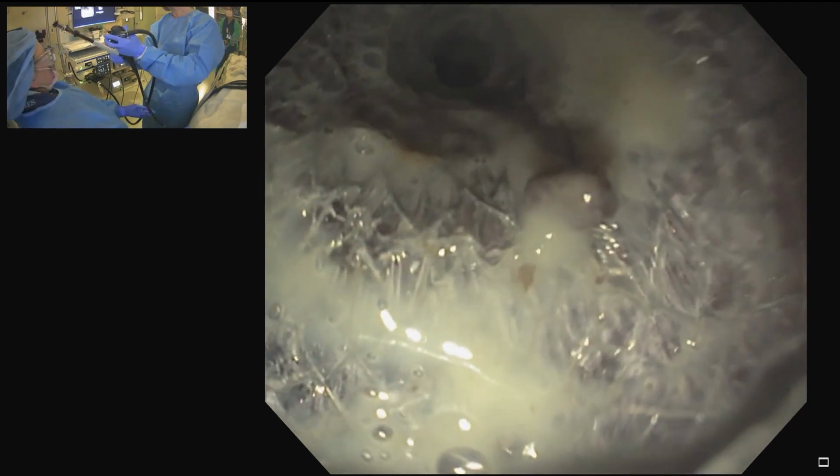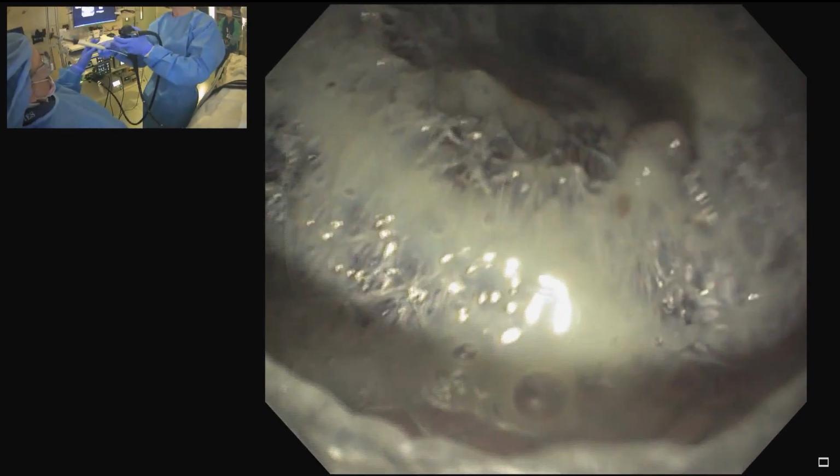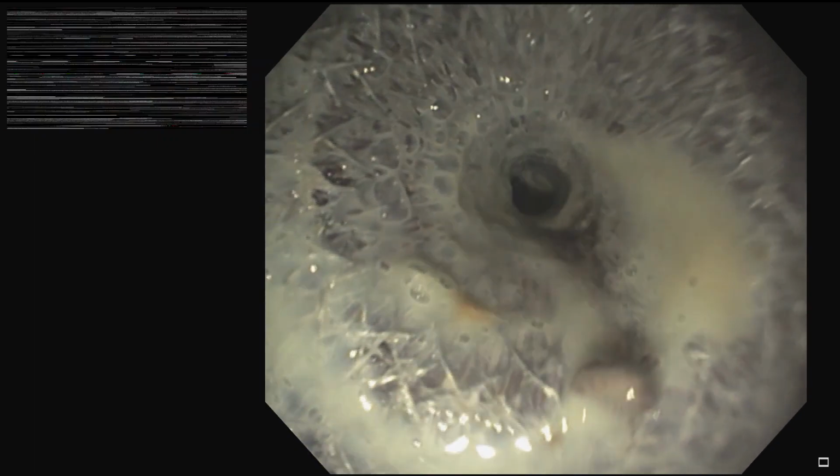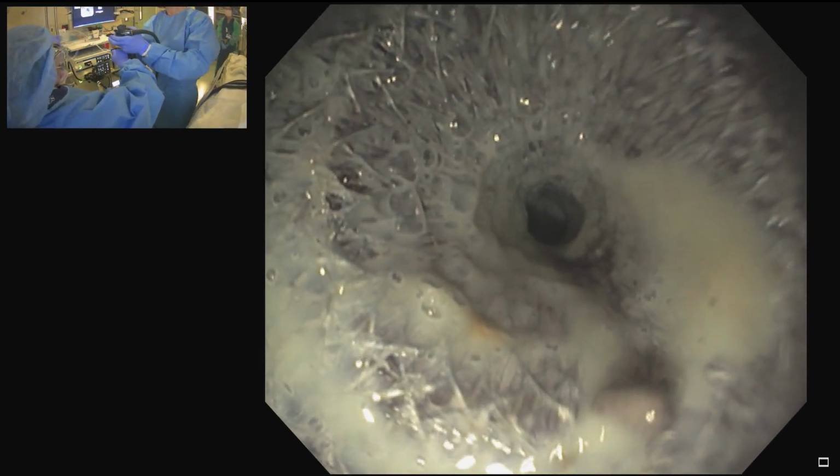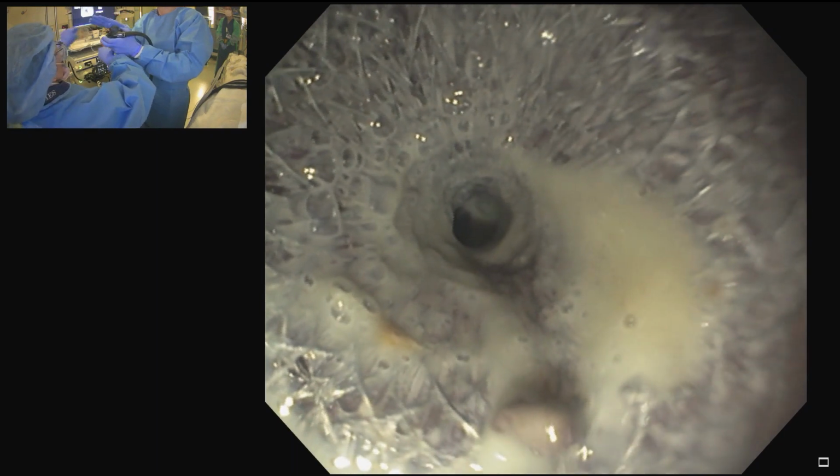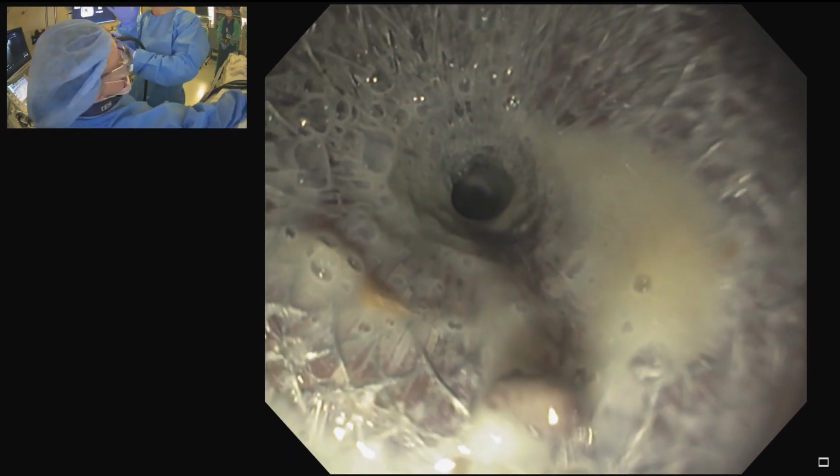Good. Now I'm ready to switch out for a CRE balloon, and I'm going to do this using the echo endoscope because I have a beautiful oblique view of this.